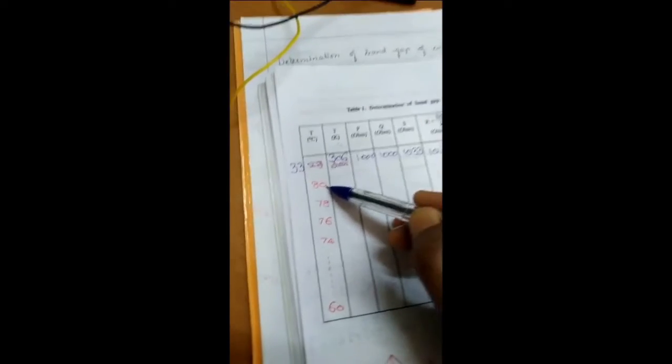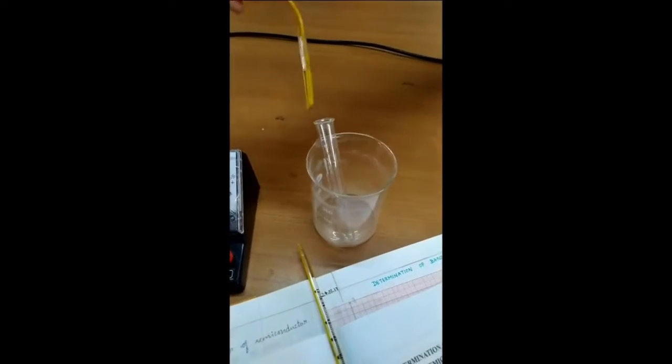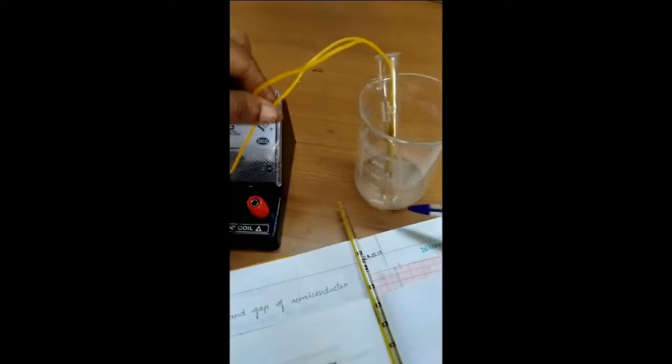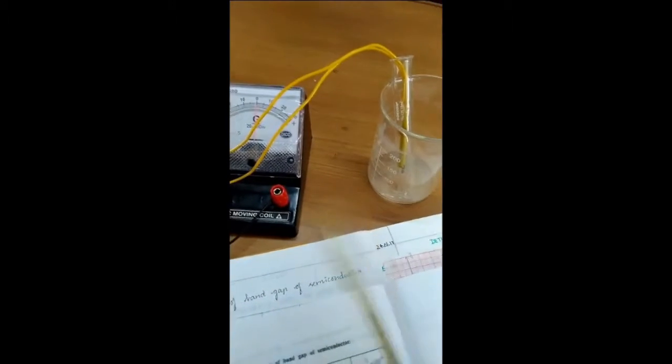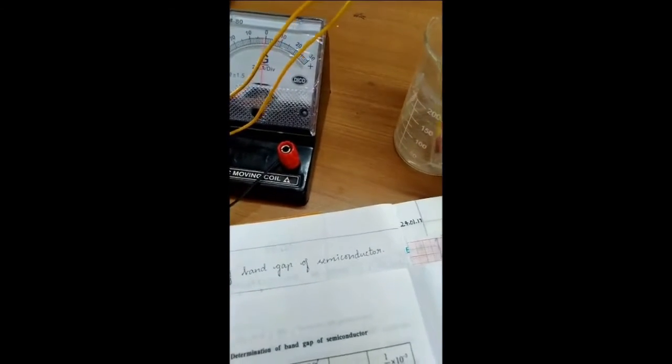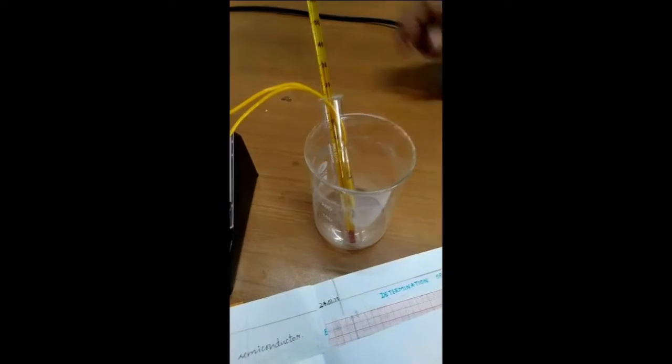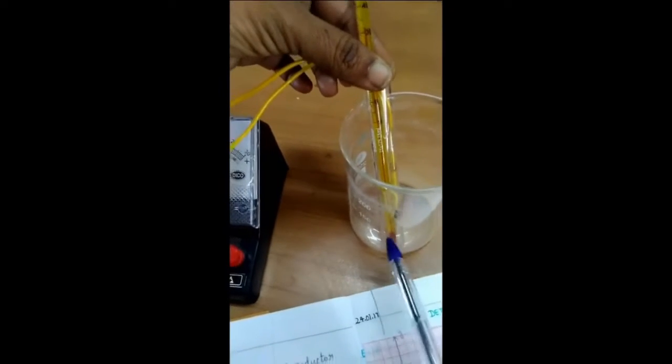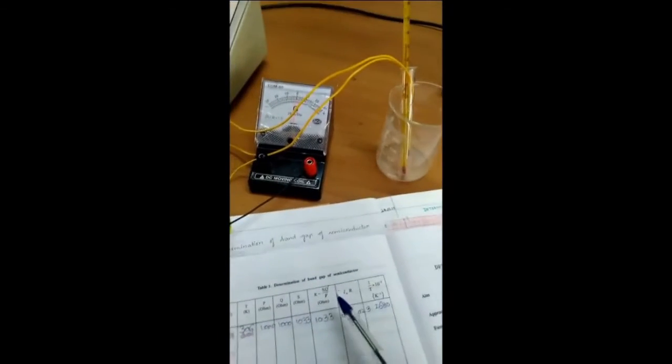Similarly, we need to determine the resistance at different temperatures starting at 80 and 78, 76, 74, etc. up to 60. For that, we have to take hot water in a beaker, and in the test tube, we can insert the thermistor along with the thermometer, right? Make sure that your thermistor stays at the bottom of your test tube, and you need to keep the thermometer in a convenient position, so as to check the reading. Keep the test tube in the beaker which is filled with hot water, right?